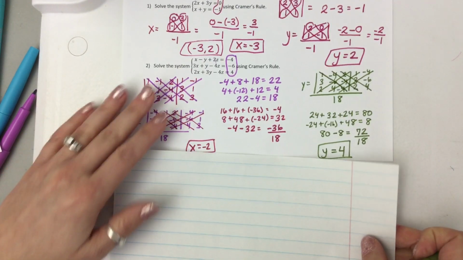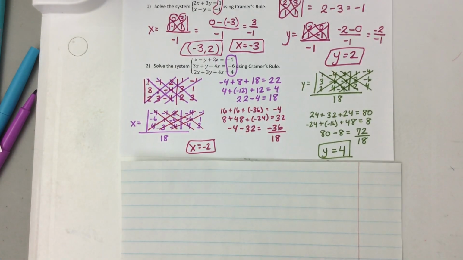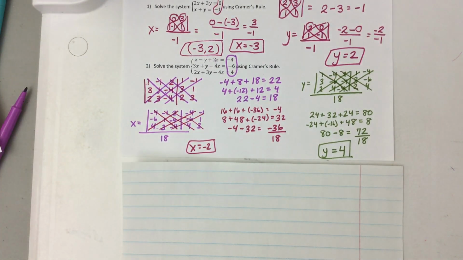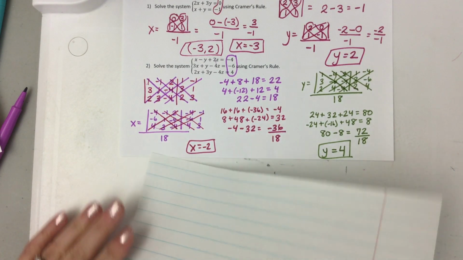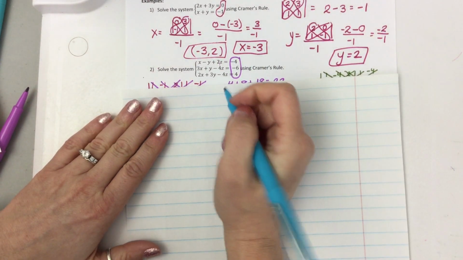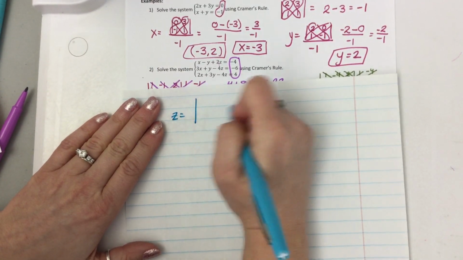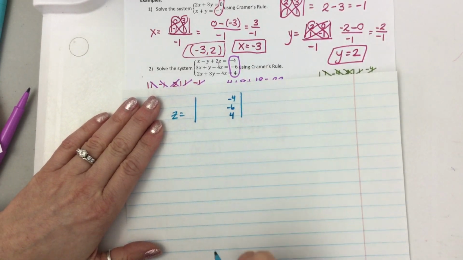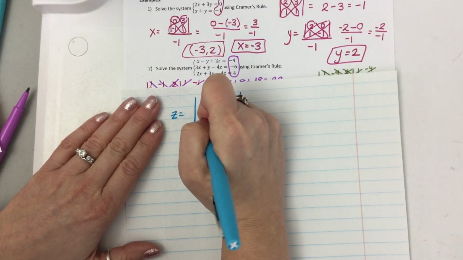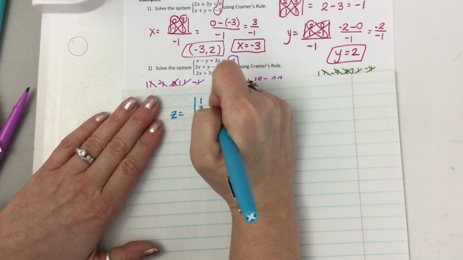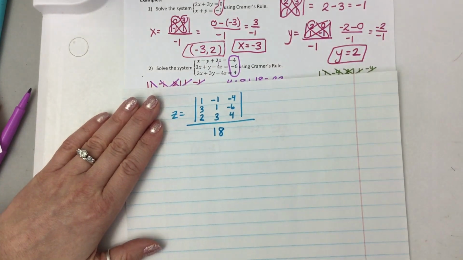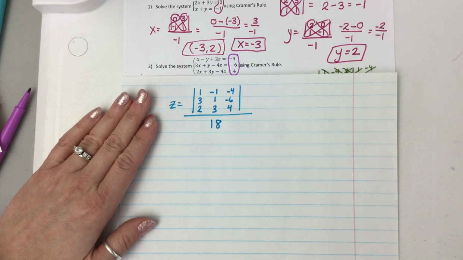Now we have to go ahead and find z. But the cool thing is, you guys, this is just determinants. So I use determinants, I solve for x, I use determinants, I solve for y. Now to find z, we do the same thing. So I want to find z, so the solutions go in the z column. -4, -6, 4. The x's stay, 1, 3, 2. The y's stay, -1, 1, 3. I have to find the determinant, go ahead and divide it by the original, which was 18.